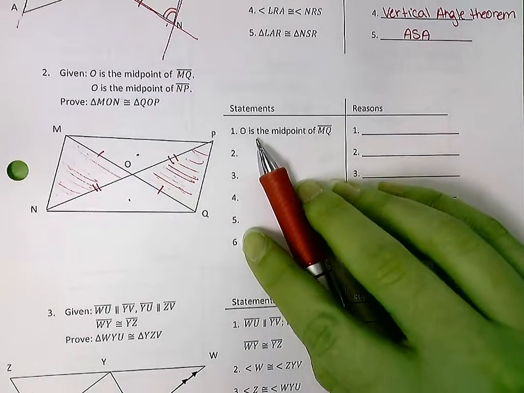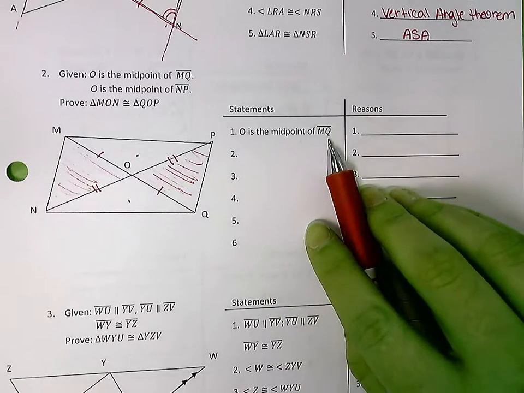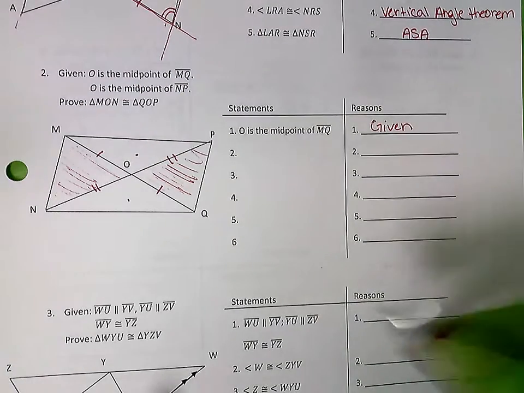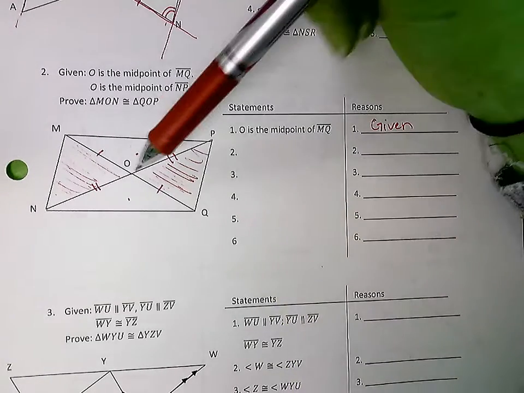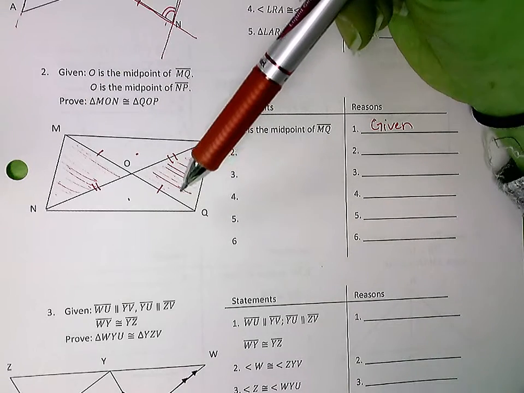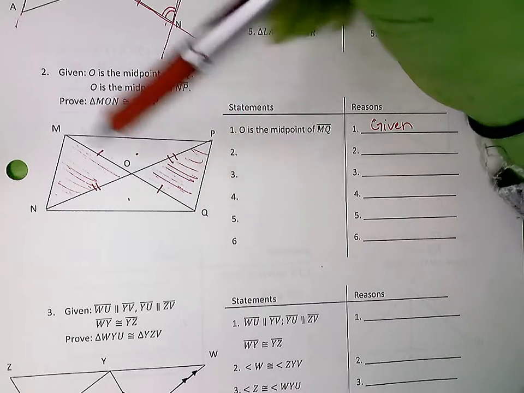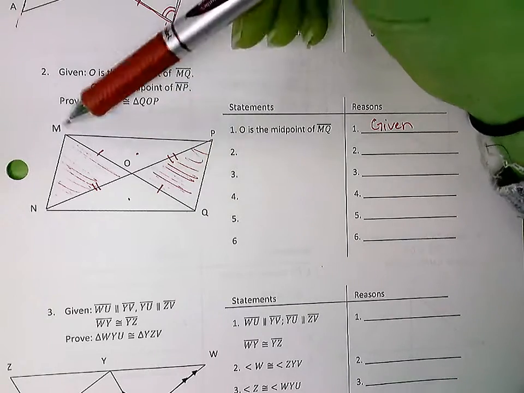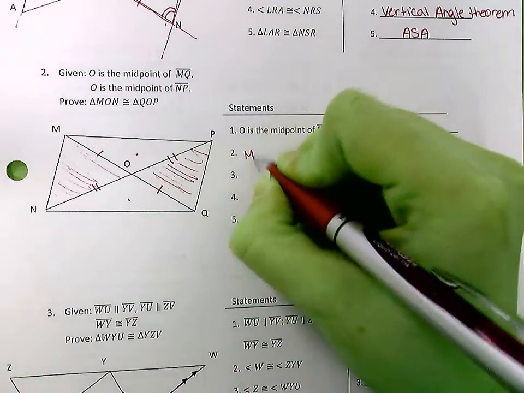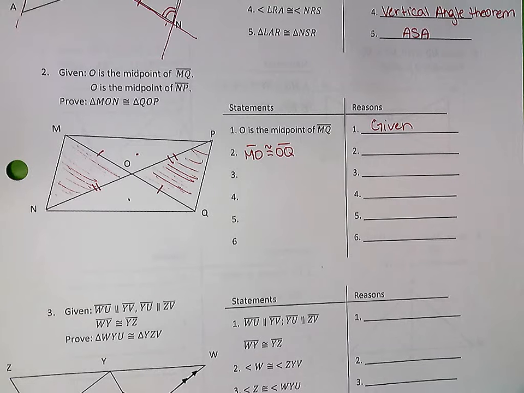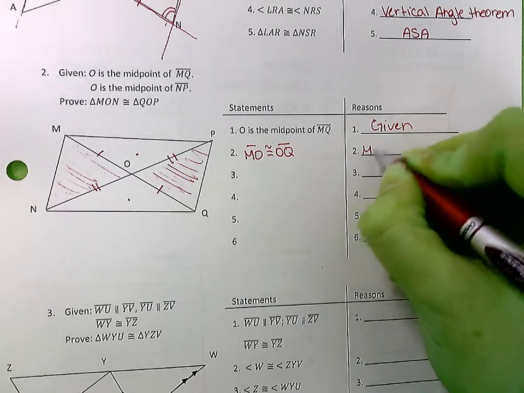All right, so I'm starting with this piece of my given. O is the midpoint of MQ. I want to use that to write my next statement. What did I label on my picture using that midpoint of MQ? MO is congruent to OQ. Yes, MO is congruent to OQ. So you're using that given information to write your next statement. Why can I write those 2 are congruent? By the midpoint theorem.